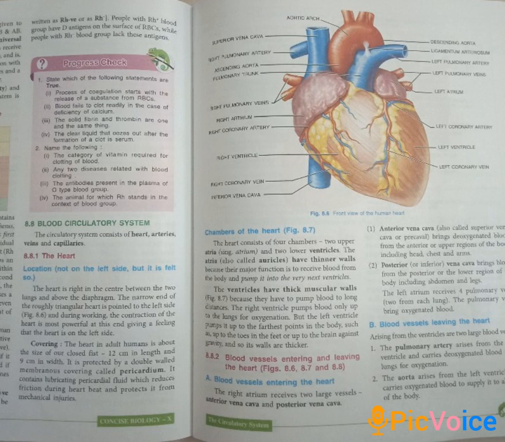Then among the two ventricles also, the right ventricle pumps blood only up to the lungs for oxygenation, but the left ventricle pumps it up to the farthest point in the body. That's why the walls of the left ventricle are thicker as compared to the right. So two give-reason questions are covered by this paragraph.